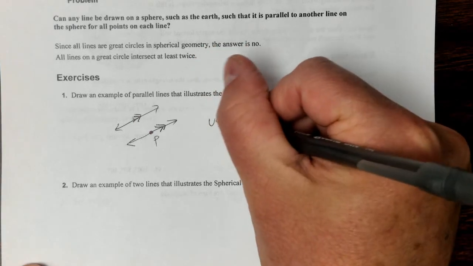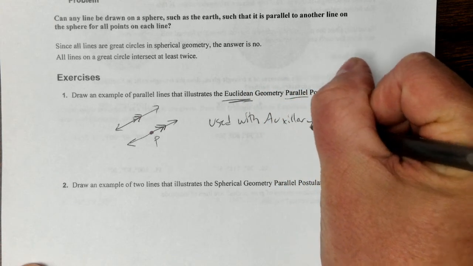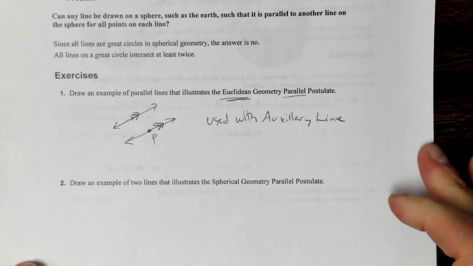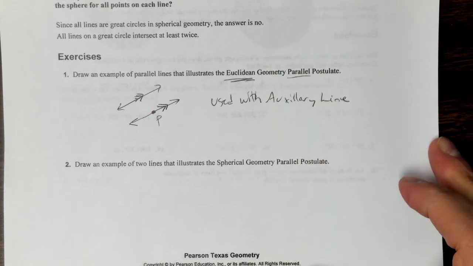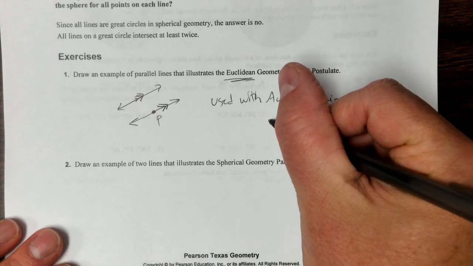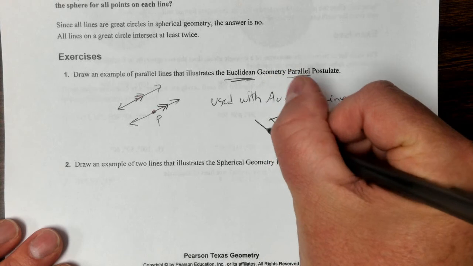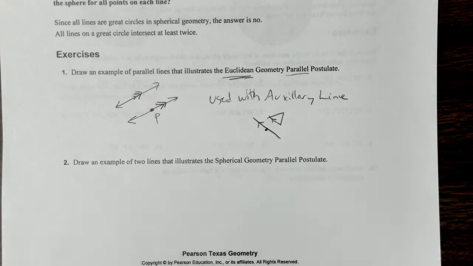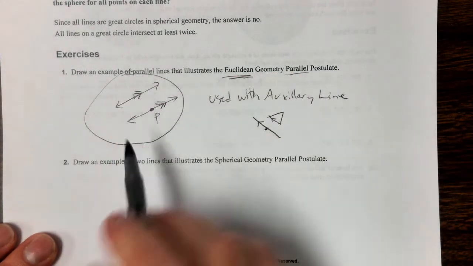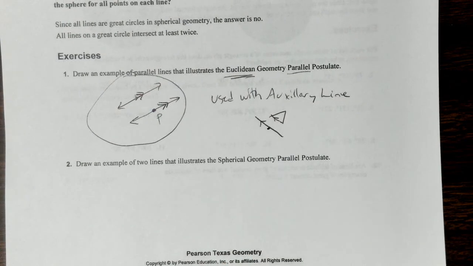Remember, we used this with an auxiliary line. We used that with an auxiliary line before, which was like this one parallel to that one. That's where we used it before. This is the only part you have to write. But we used it before with an auxiliary line.